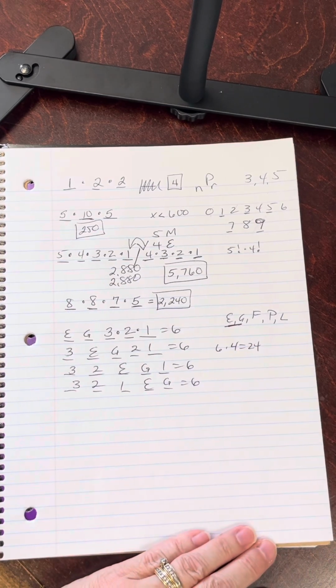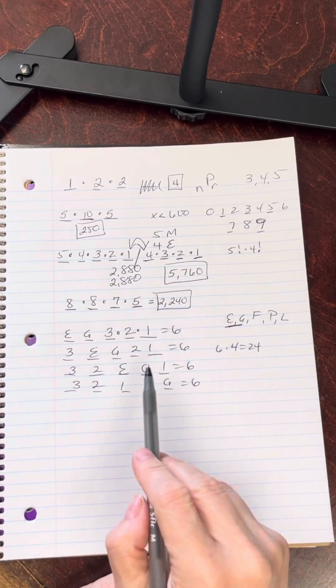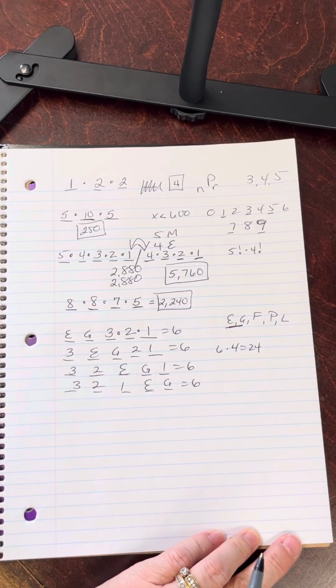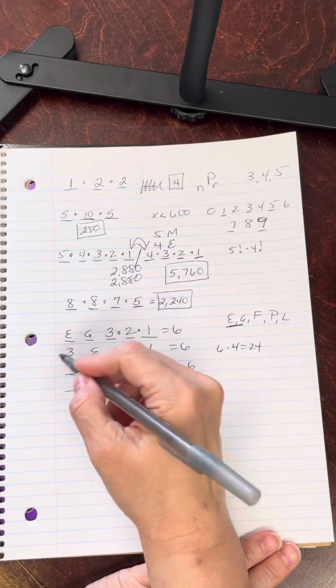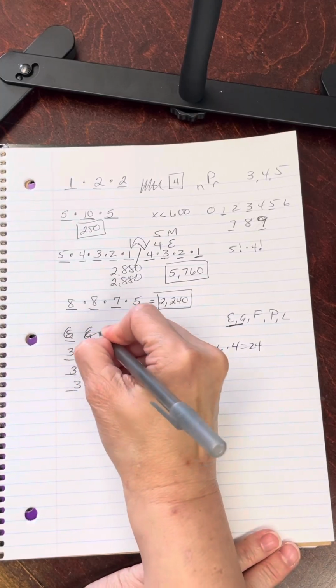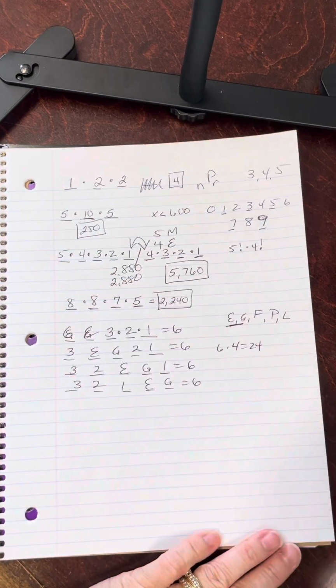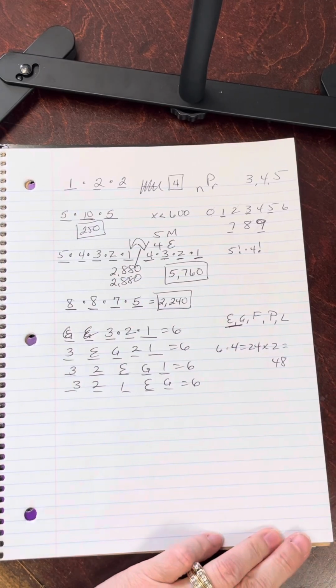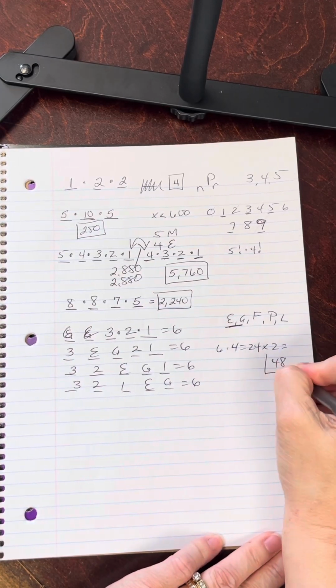But I made an assumption that the elf came first in every one of those. It didn't say elf had to be first. Gnome could be first. So if you flip-flop these and you put gnome first, then elf, you have the same 24 again, so you're doubling that to a total of 48 different ways.